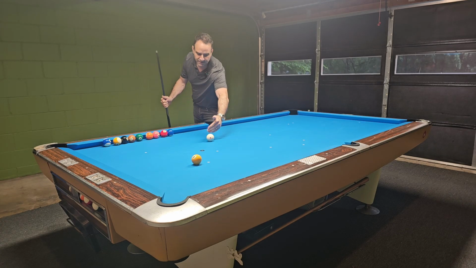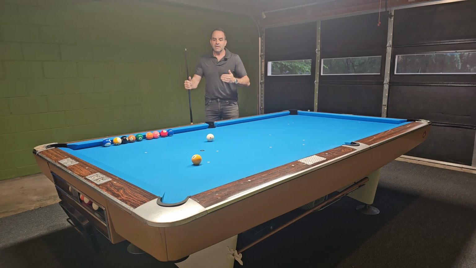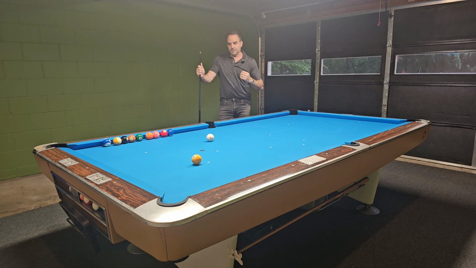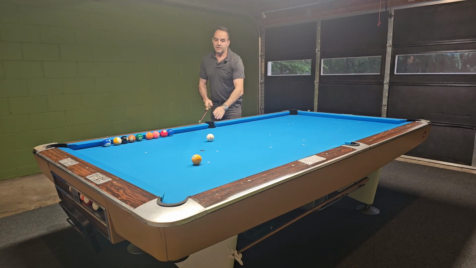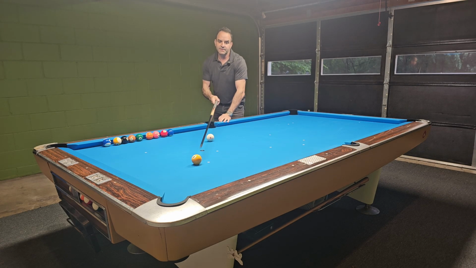And then there are other things happening in front of the cue ball, meaning at the strike point of the object ball.